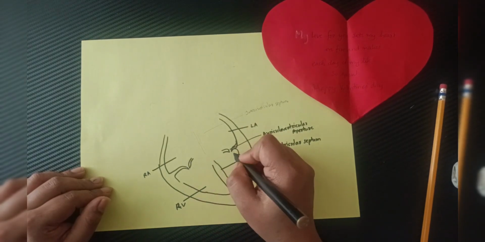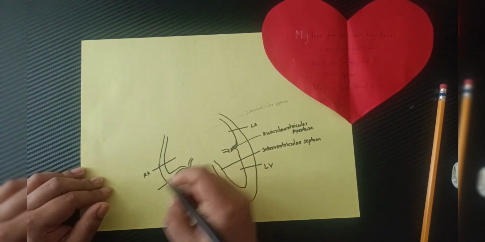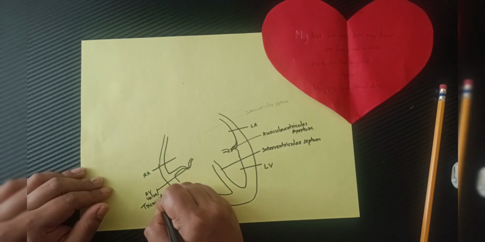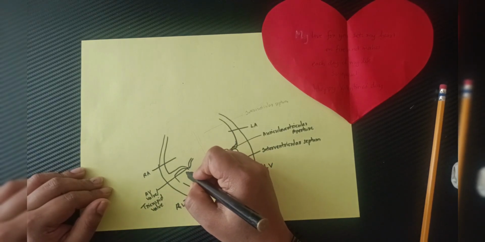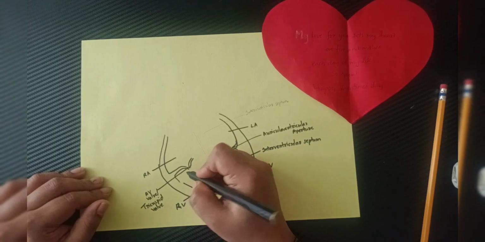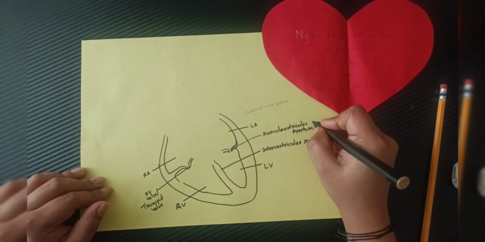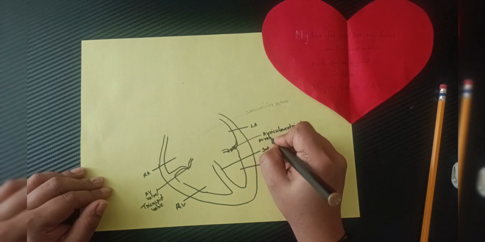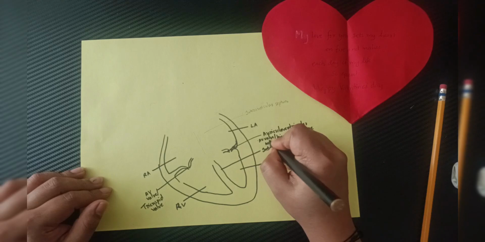These apertures are guarded by AV valves, that means auriculoventricular valves. In the right portion, it is known as the AV valve or tricuspid valve, because we can see three flaps, three cusps here. On the left side it is guarded by the AV valve, called the bicuspid valve or mitral valve.